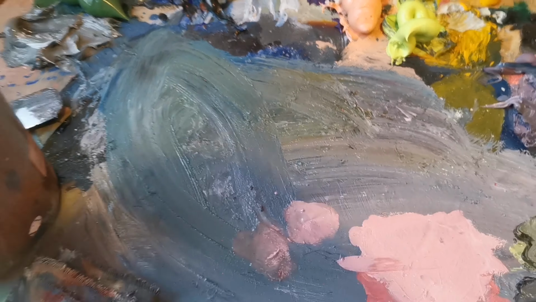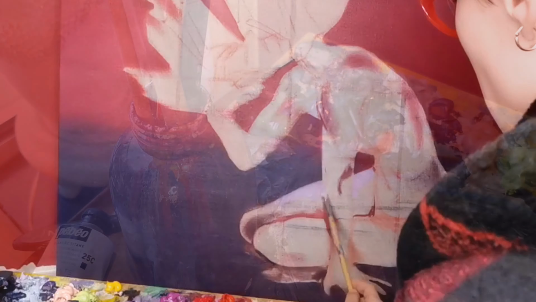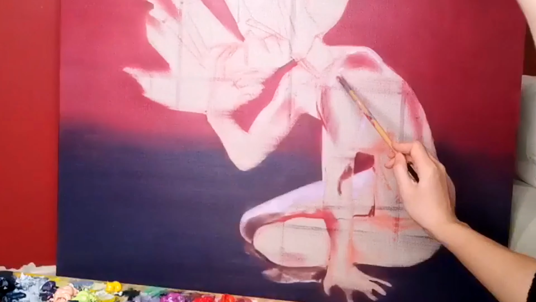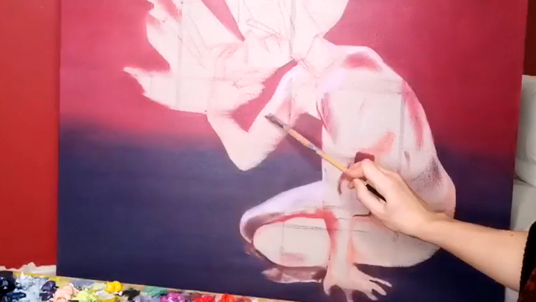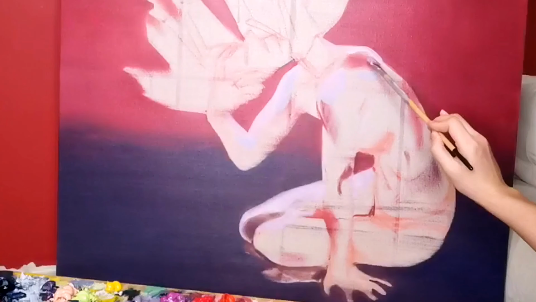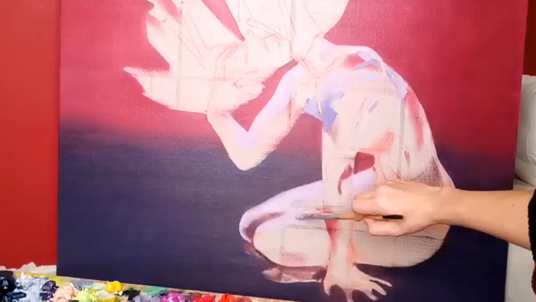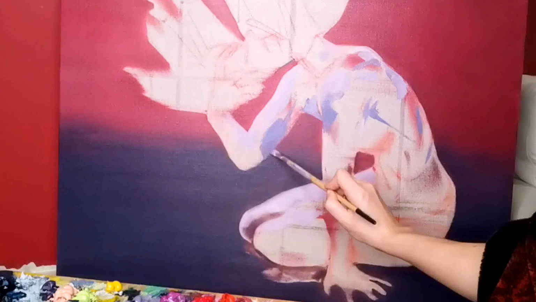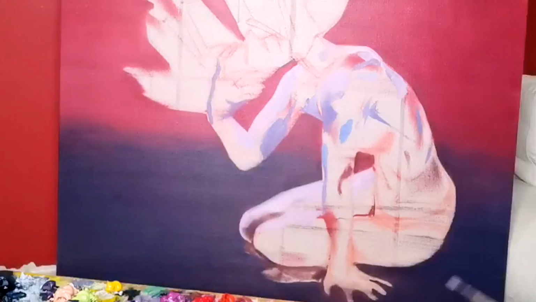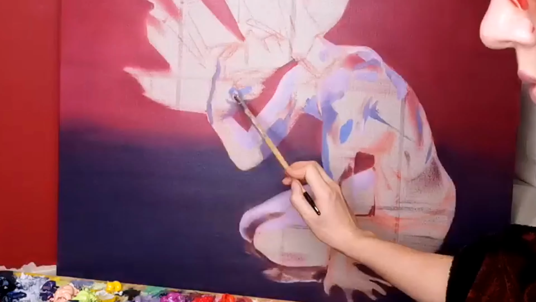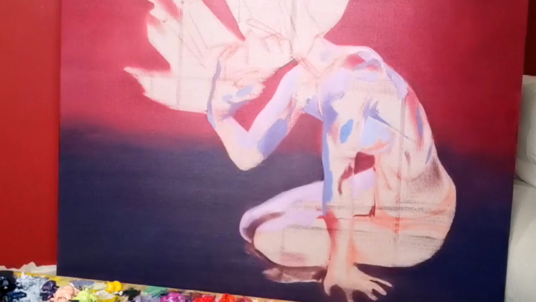We're going to be using turpentine mostly, and for the final layers I like to put a little bit of linseed oil, but if you don't have linseed oil available, you don't need it. Linseed oil tends to give it a little bit of a sheen, a little bit of a gloss, and it's just a different texture. You can try it out if you have some experience with oils.